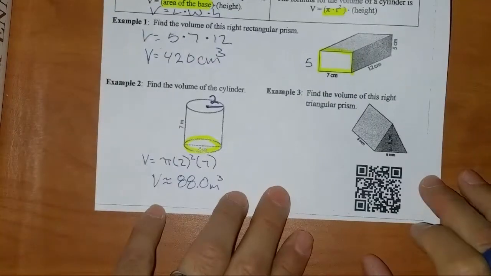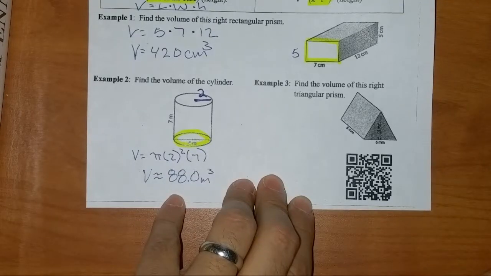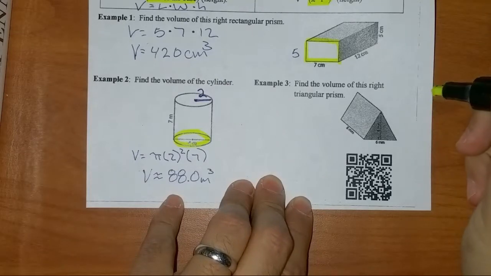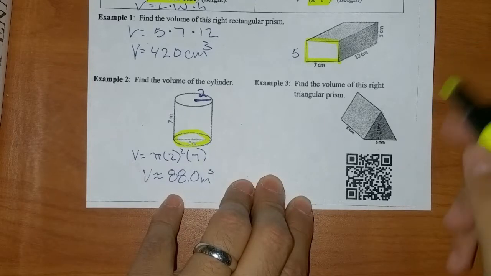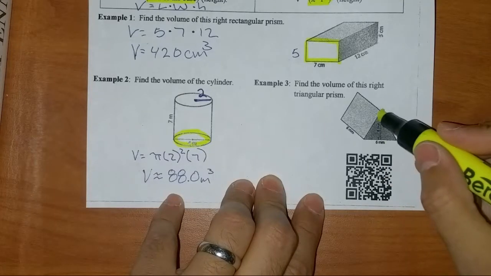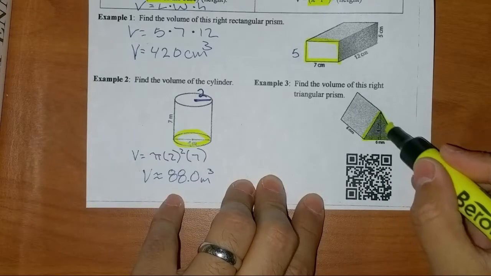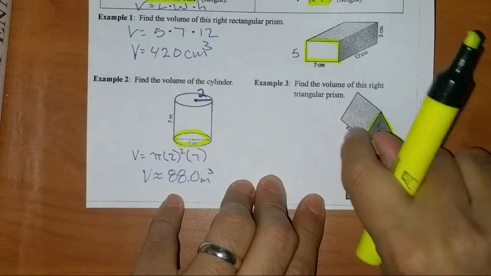All right, let's take a look at example 3 here. First we need to identify what the base is. What shape is the base? It's a triangle, very good. It's a very tall triangle, so think of it like that. It's a triangle right here, and this is the height.